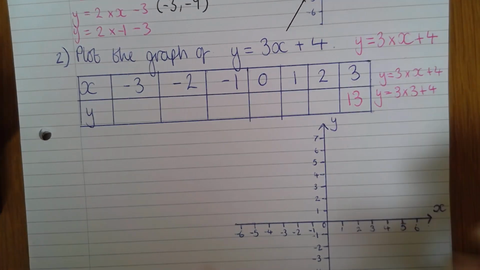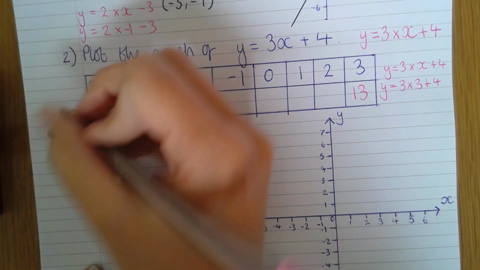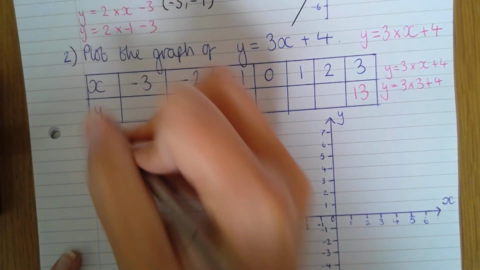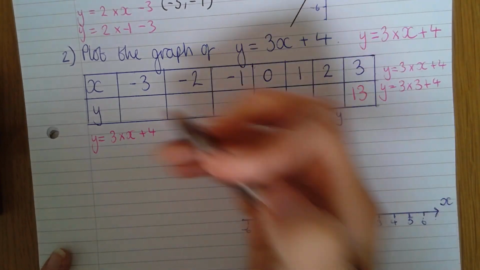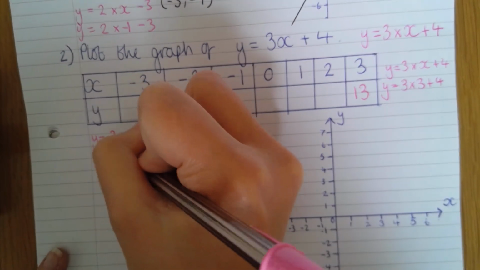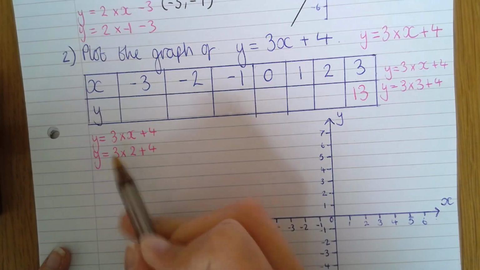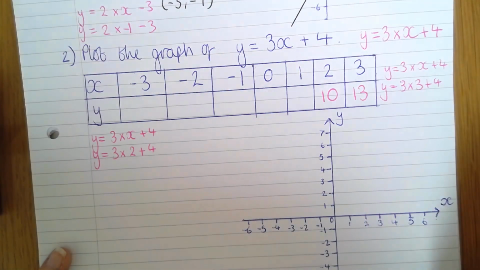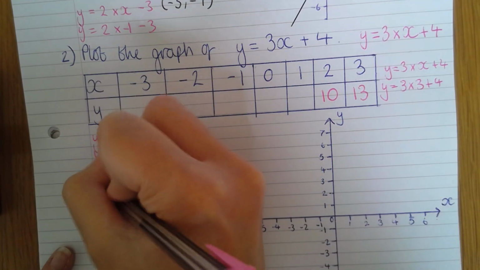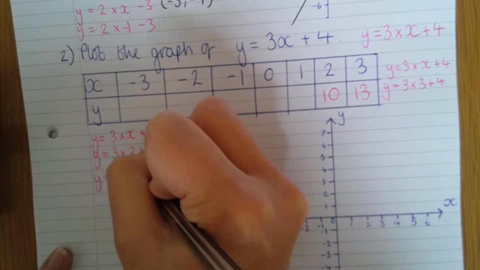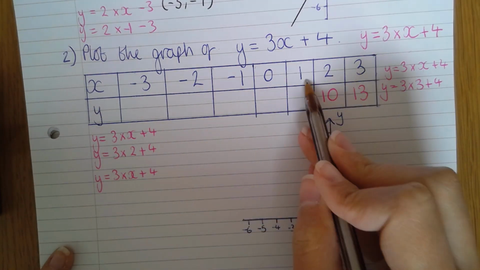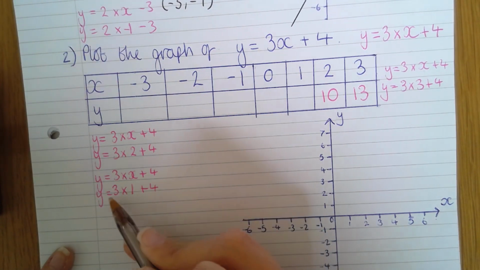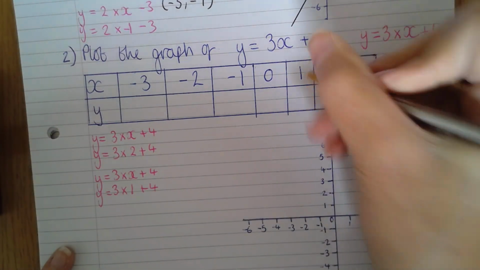Okay, next one, the number 2. So we've got y equals 3 times x plus 4. We're replacing x with 2 this time. So it's y equals 3 times 2 plus 4. 3 times 2 is 6, plus 4 is 10. Next one, this time it's 1. So y equals 3 times x plus 4. This time x is 1. So it's y equals 3 times 1 plus 4. 3 times 1 is 3. Add 4 is 7.